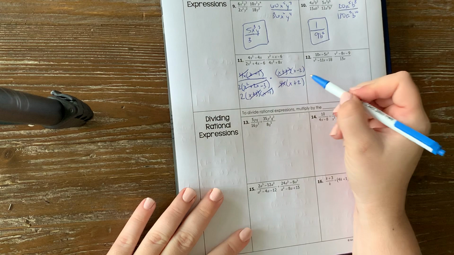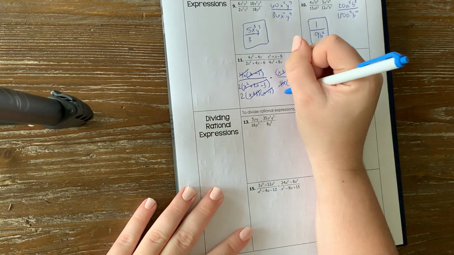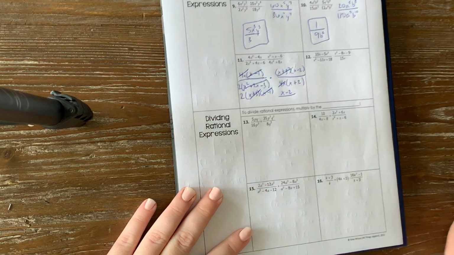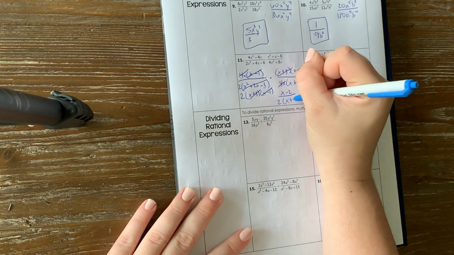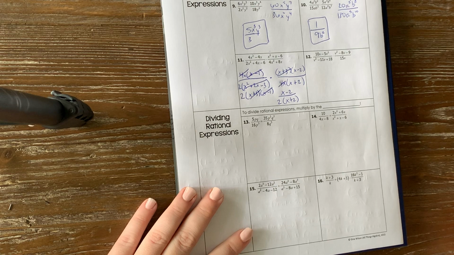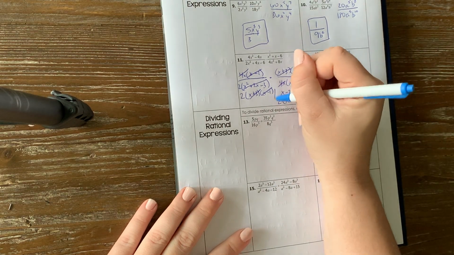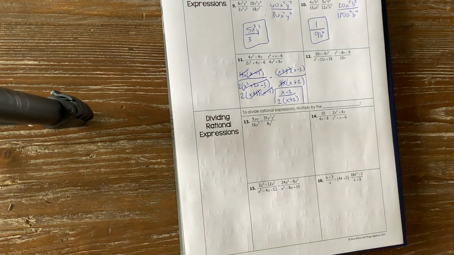So that leaves us with, in our numerator, an x minus 2. And in our denominator, we have a 2, and we have an x plus 2. Okay, and that's as simplified as we can get it. So that's all, we want to leave it just like that.